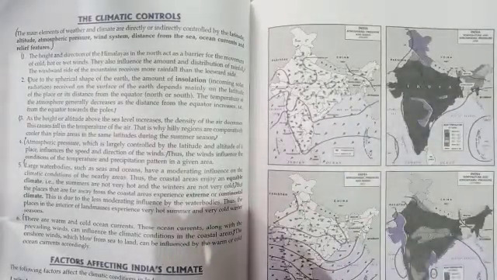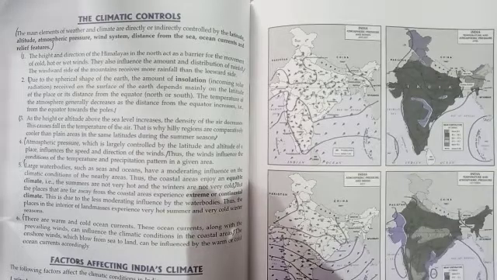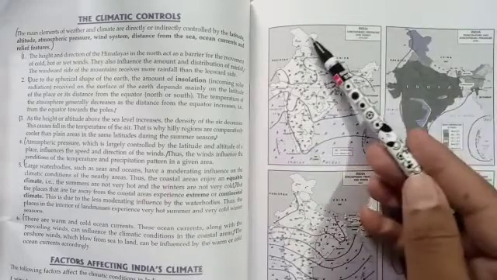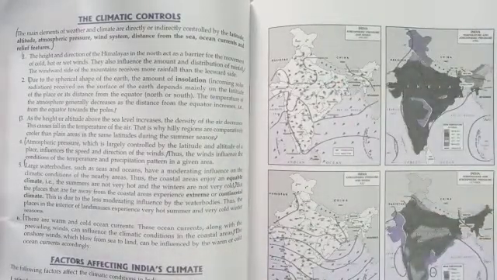So this is all about the page number 169. The map is given and the different climatic controls of India are shown. So see here, this is the map. Now first is the height and the direction of the Himalayas in the north, which act as a barrier for the movement of cold, hot or wet winds. That is, the Himalayas influence the climate. They also influence the amount and distribution of rainfall.